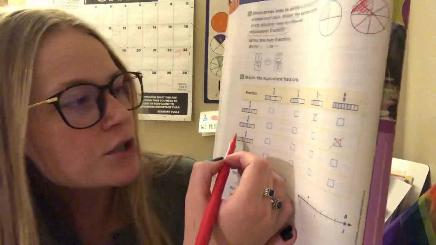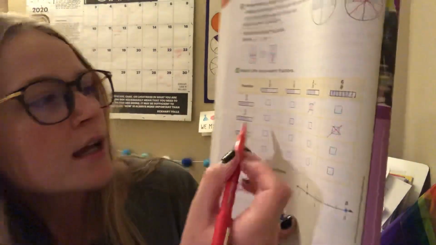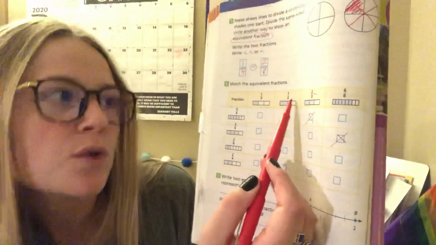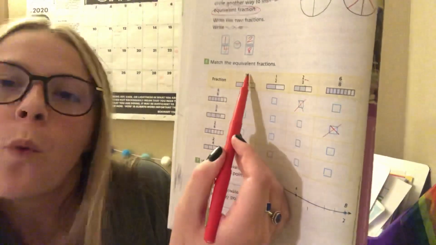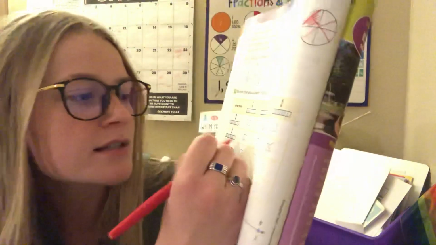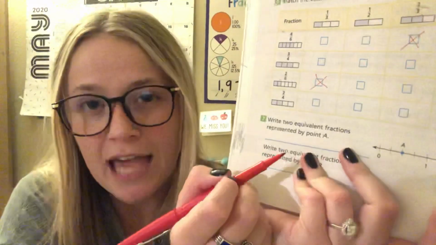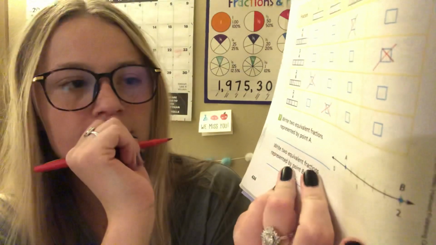Okay, so 2/6, let's see, what do we have left? 2/6, 2 is not half of 6, so it's not going to be the fraction 1/2. But if we do 2 divided by 2 and get 1, that works, and 6 divided by 2 and get 3, that works. So that will cover the same space. And then 2/4, 2 is half of 4, so 2/4 is the same as 1/2.